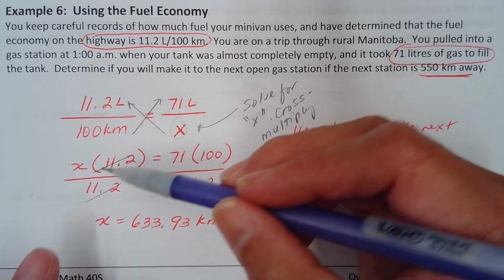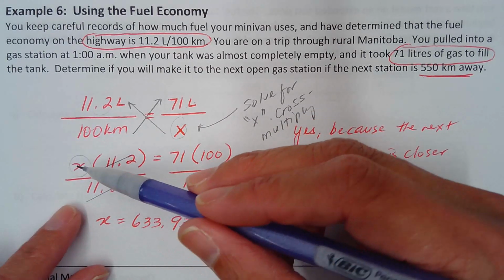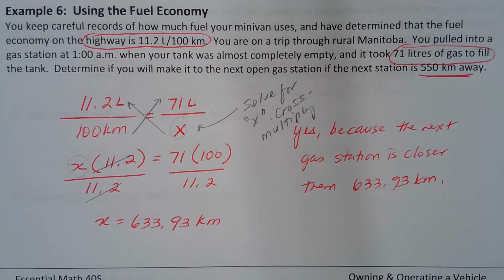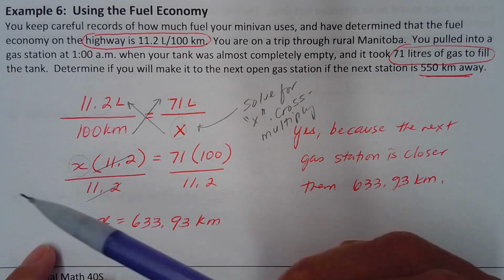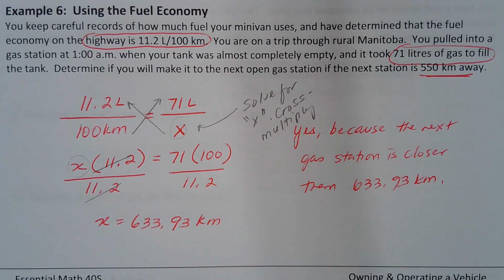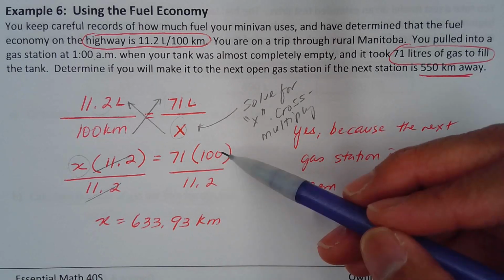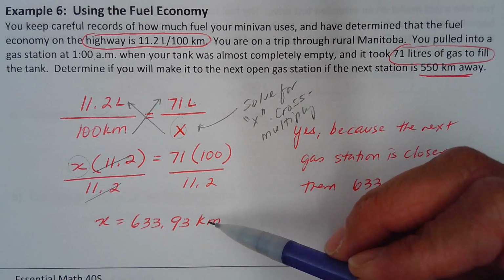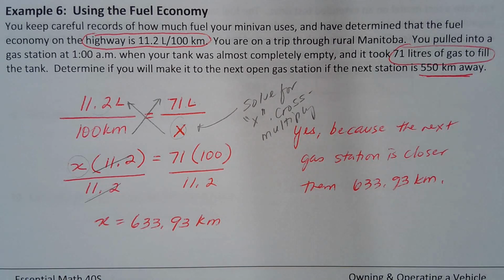Now we have to solve for x, meaning isolating the x, having it alone. So we need to divide by 11.2. If you go 71 times 100 divided by 11.2, you're going to get 633. And yes, we'll make it to the next gas station.